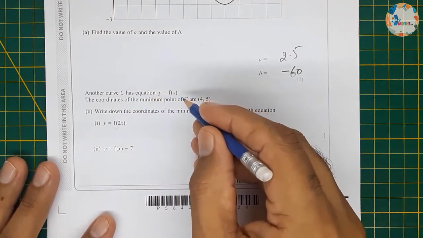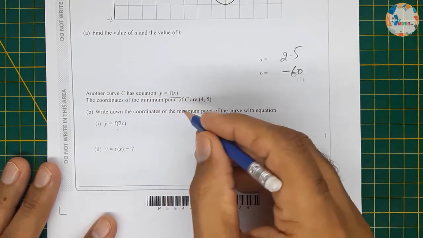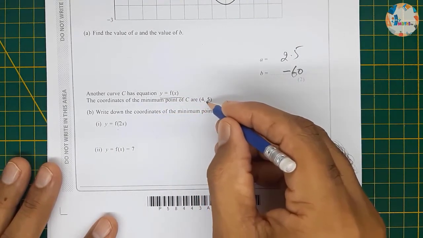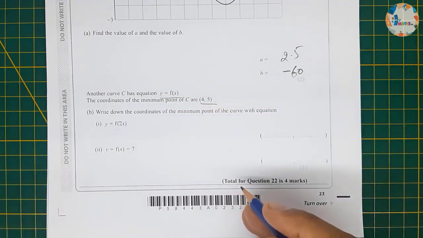Now another curve, B part is another curve. C has equation y is equal to f of x. The coordinates of the minimum point C are 4 and 5.